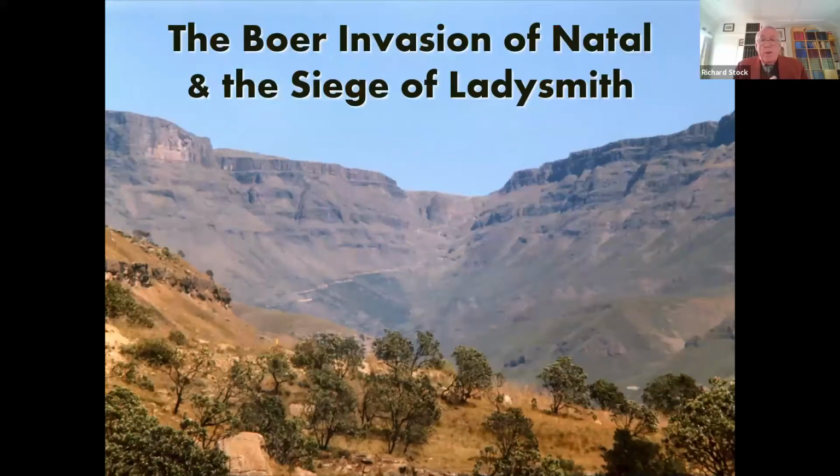Similar one, the Boer invasion of Natal, the siege of Ladysmith. Sometimes a map is very useful. I'll come to that in a moment. The Boer forces invaded Natal from the Orange Free State and the Transvaal, and there were about 28,000 Boer troops. The British in northern Natal had about 12,000. This gives you an example of the type of terrain through the Drakensberg Mountains through which the soldiers advanced and the British had to retreat.